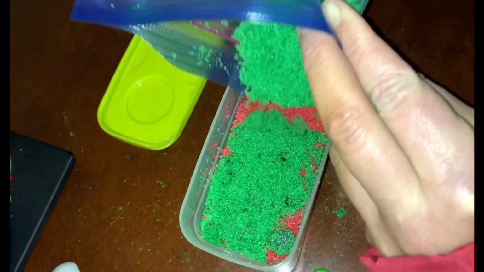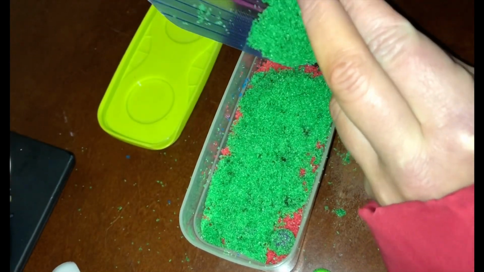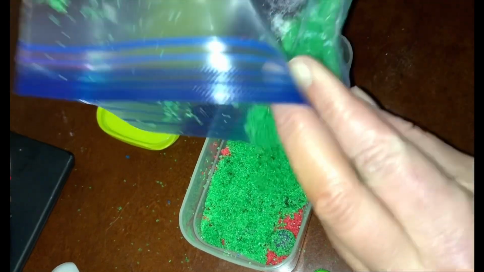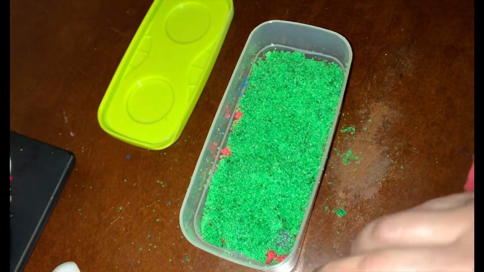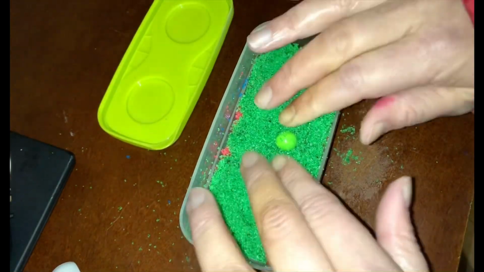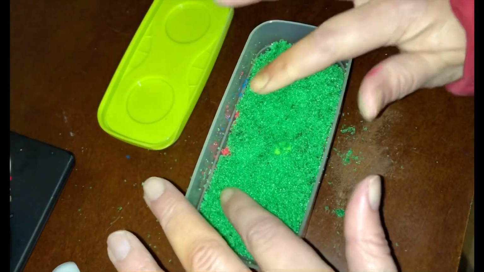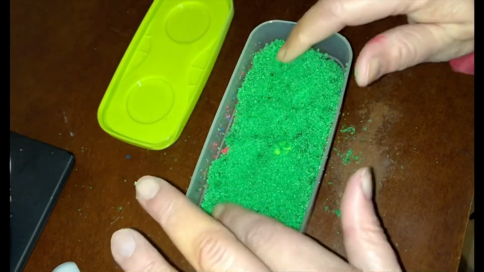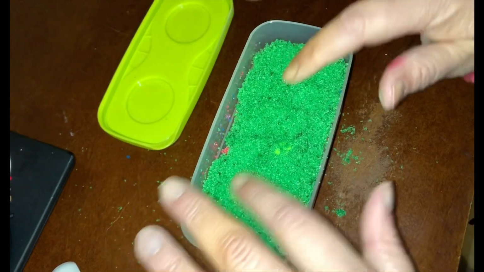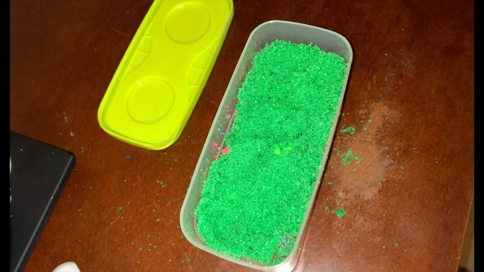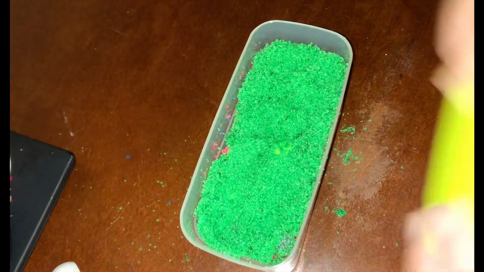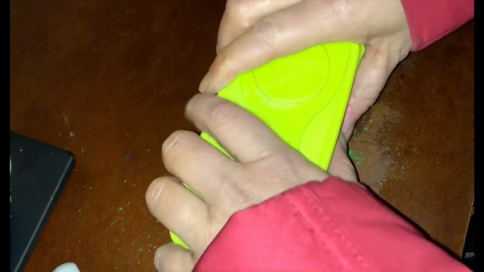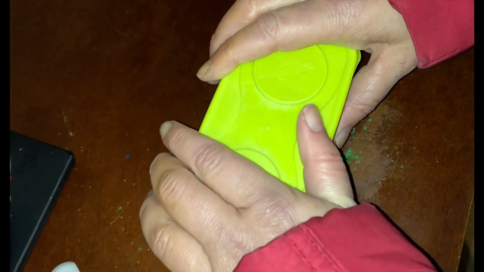Figures I would make the biggest mess with the last one. Back in there, runt. All right, and then I'll just even it out a little bit. Then I'm going to put my top on it. And I want to be careful not to shake this.